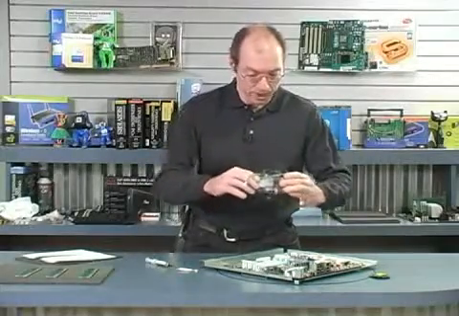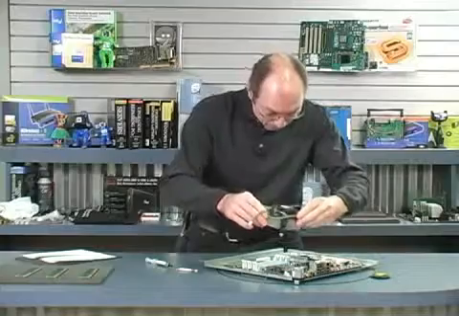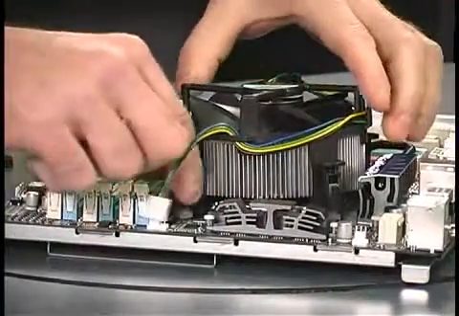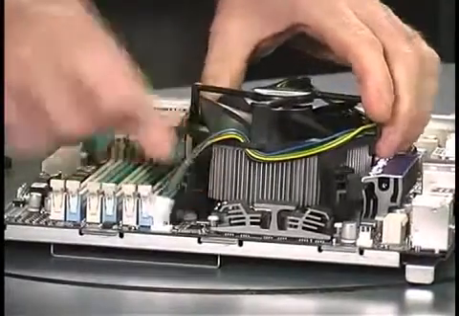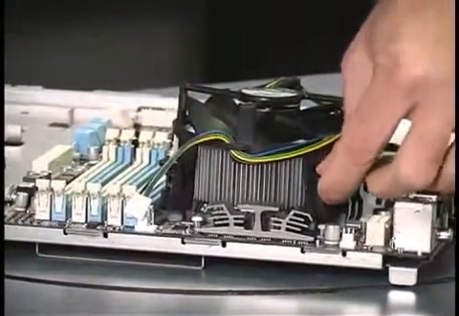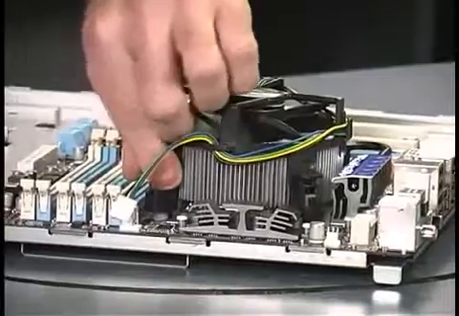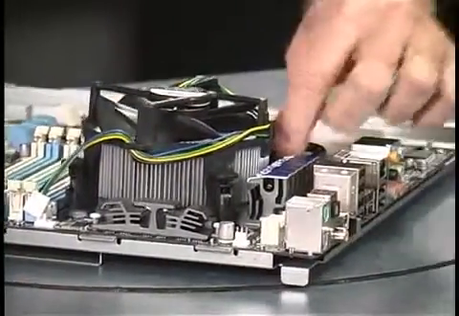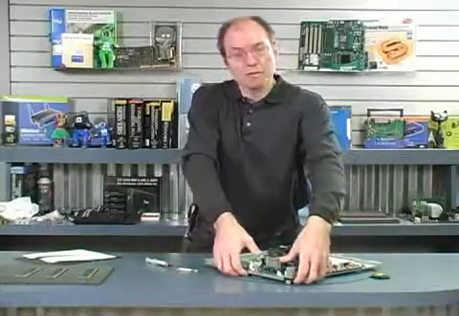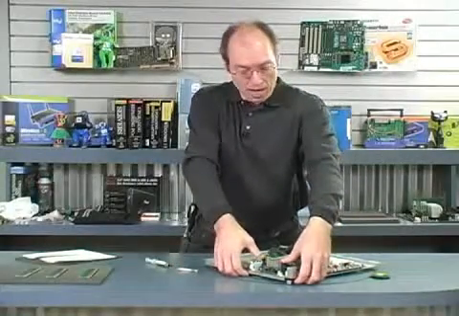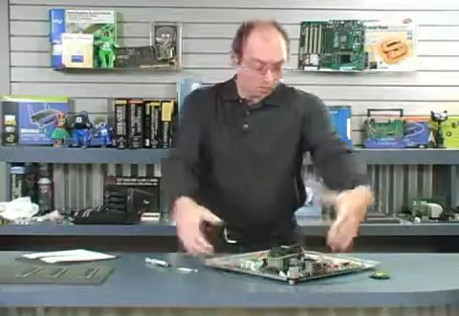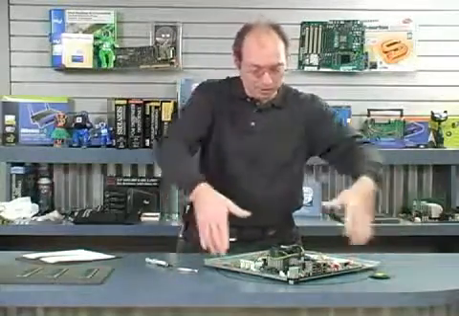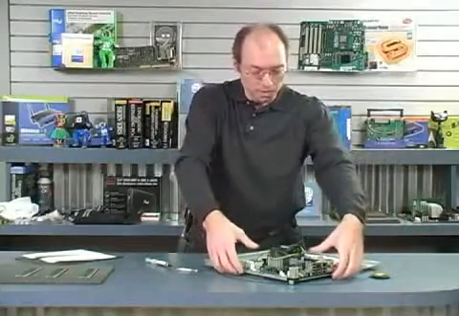Then what we can do is set the heatsink down on top of the processor, aligning these 4 push pins with the holes in the motherboard. Make sure they're all there. Then we have to use a lot of force to push these pins down and lock them in place. That's another reason why having the board out of the system in a tray like this is a big advantage, because I can get my hands in there easier to apply the right amount of pressure.